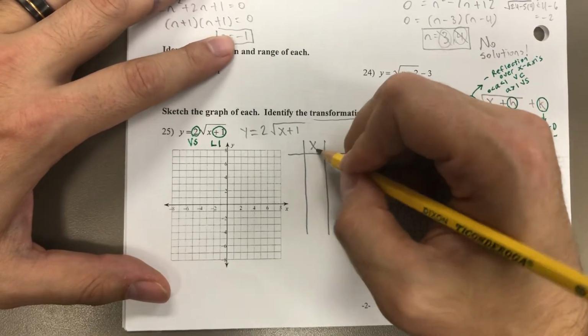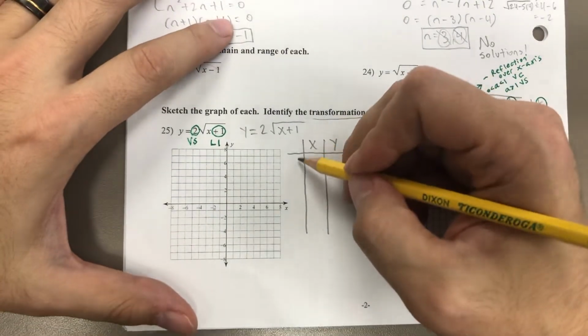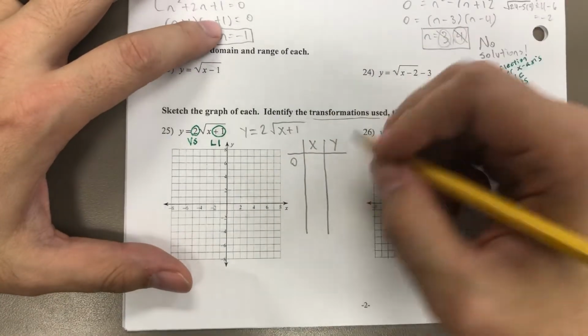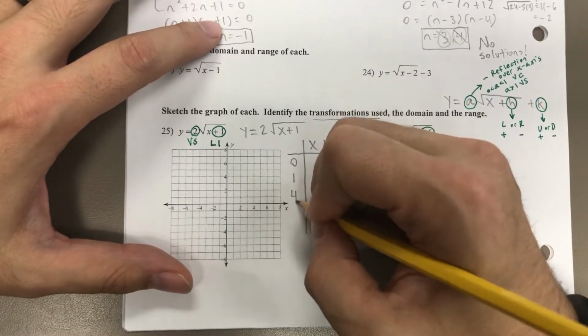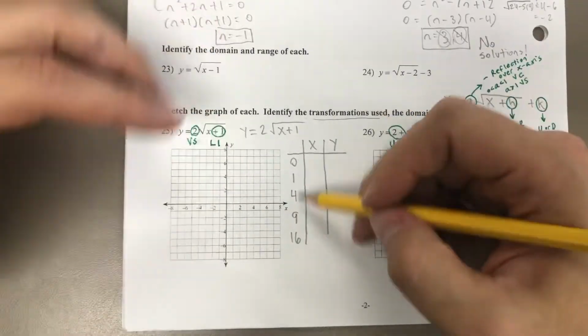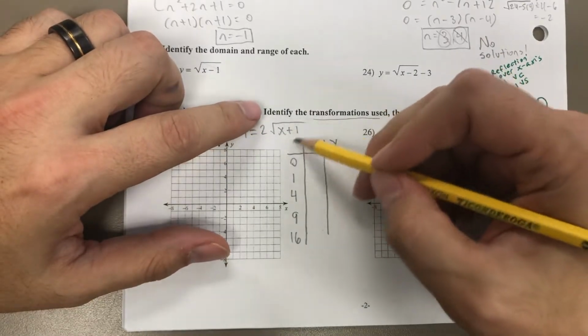The middle column is your x value, the y column's on the right. And then the numbers that we're going to put here are the first couple square root numbers that we know. So we can take the square root of 0, the square root of 1, the square root of 4, the square root of 9, the square root of 16. So that's what we're going to want to ultimately have inside of here.